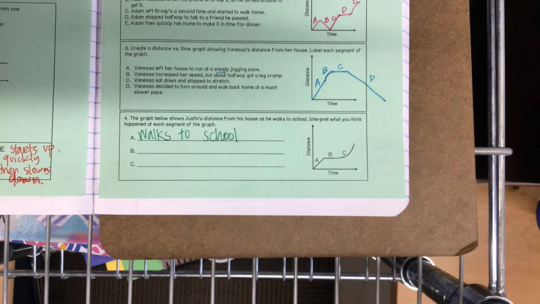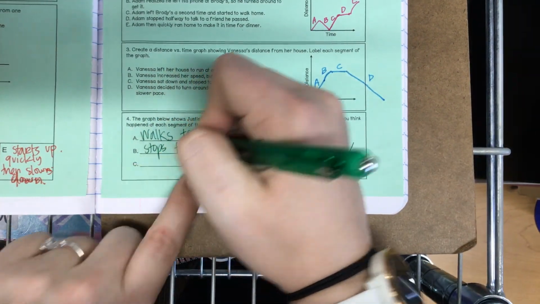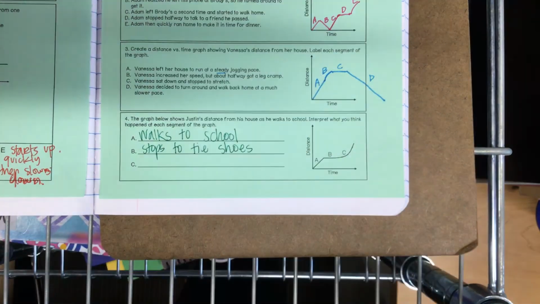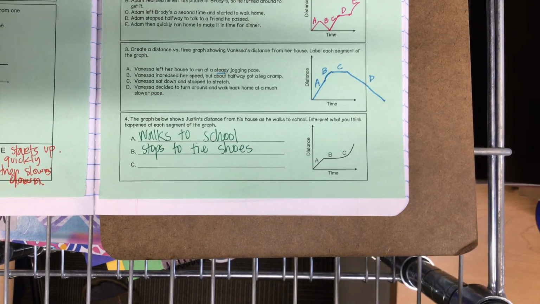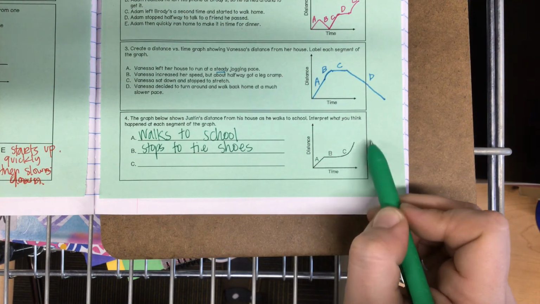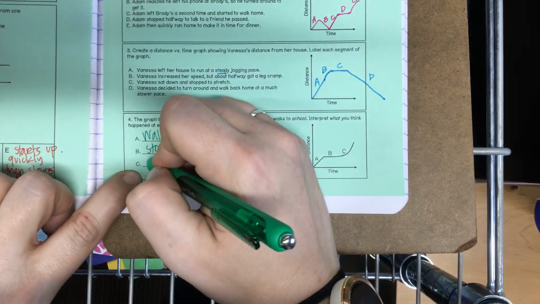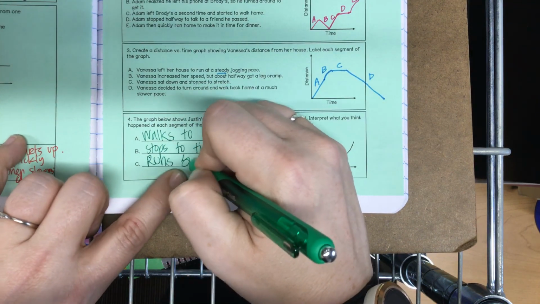B, up, down, or flat? Flat. So maybe he stops to check his phone, or Justin gets a phone call, or stops to tie his shoe. And then letter C, it's non-linear, so it's not constant, but it's going up. So what could you say? Like he realizes he's late, so he runs so he's not late.